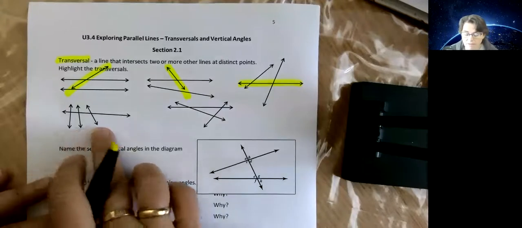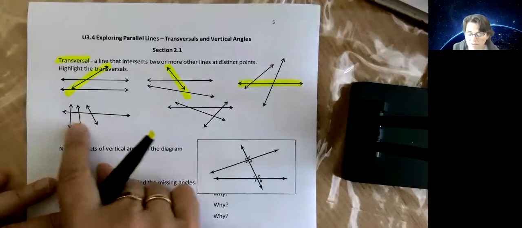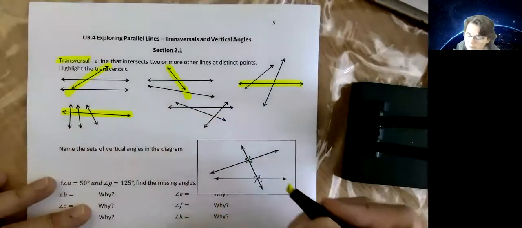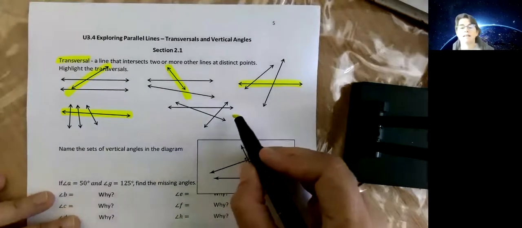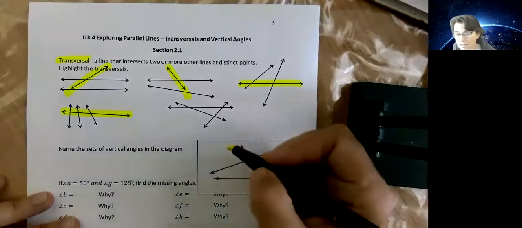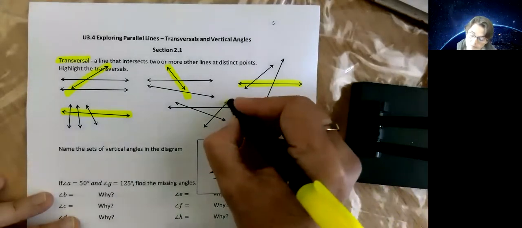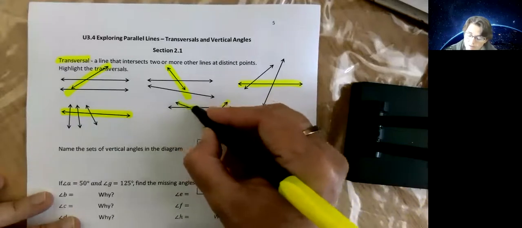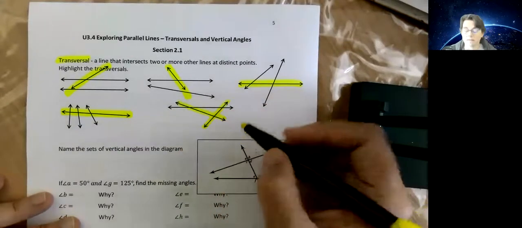Okay, so we can also have here where we've got a horizontal line and we've got 3 sort of vertical lines crossing it. Here's a transversal. And that's a cool diagram because they're all transversals, because by definition, it only has to cross 2 lines. So this one crosses 2 lines, there and there. And this one crosses 2 lines. And so does the other one.